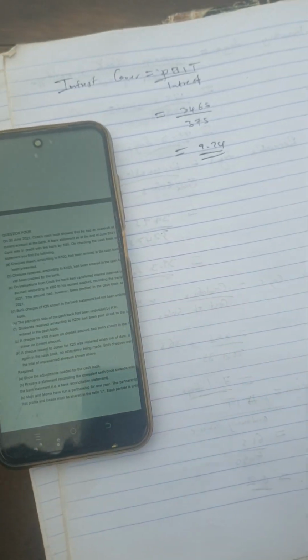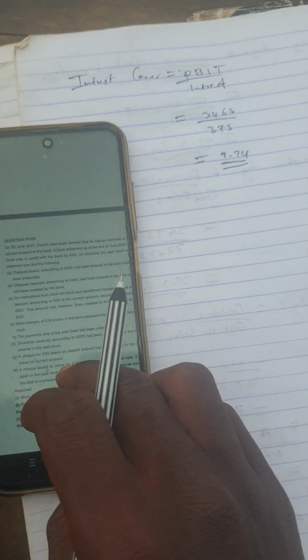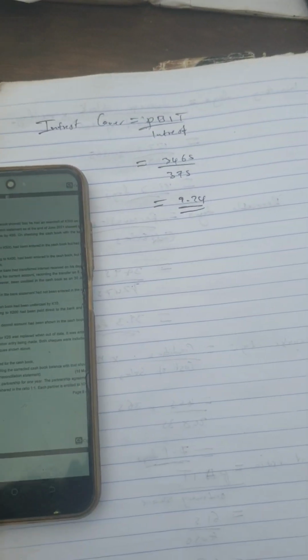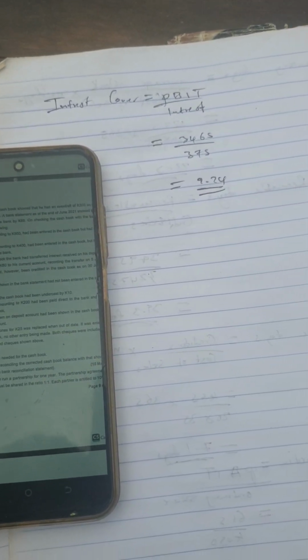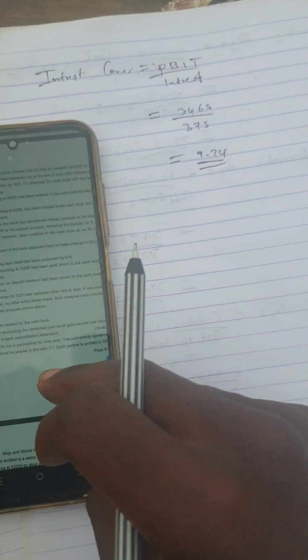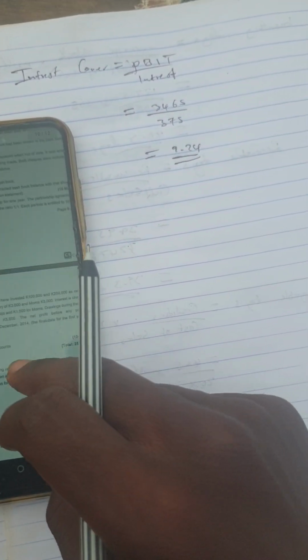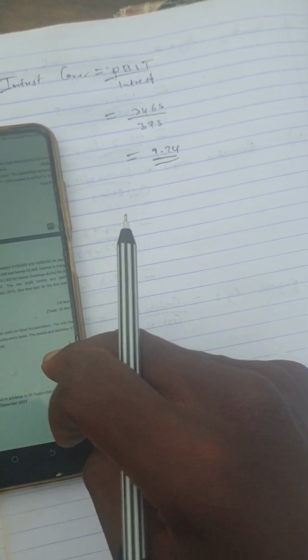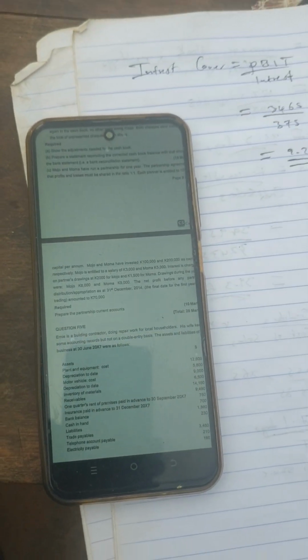Next, we've been asked to prepare a cash book, as well as the bank reconciliation. From there we have C, which is a partnership account, in which we are required to prepare the partners' current account.